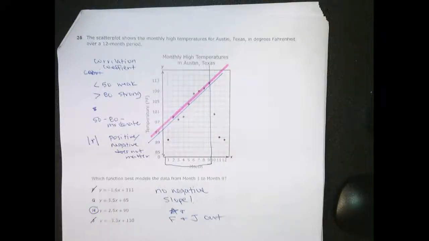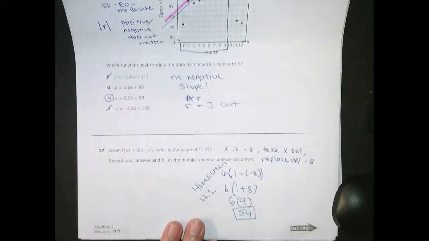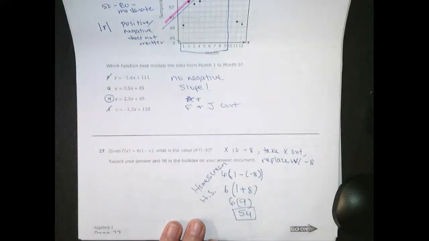Next question, 27. You have f of x equals 6 parentheses 1 minus x. What is the value of f of negative 8? And what does that mean? We should all know that that really means y equals 6 parentheses 1 minus x. That's just another way to say y. Now, what does this mean? That means take this number and replace it with x.